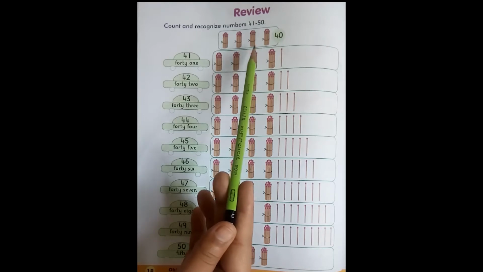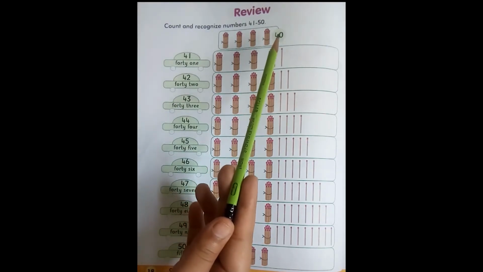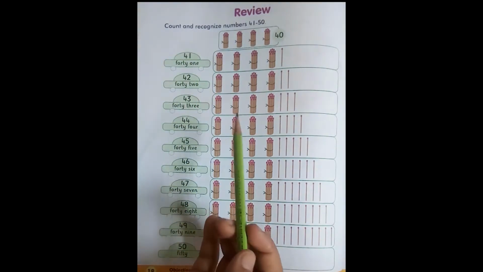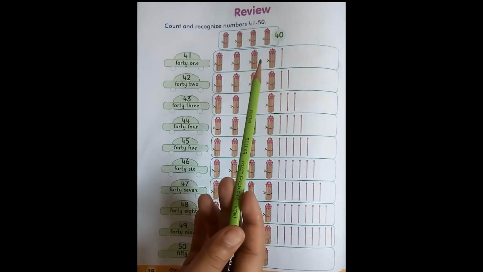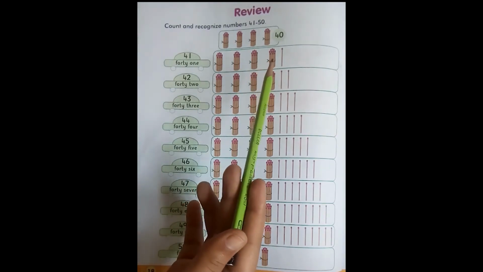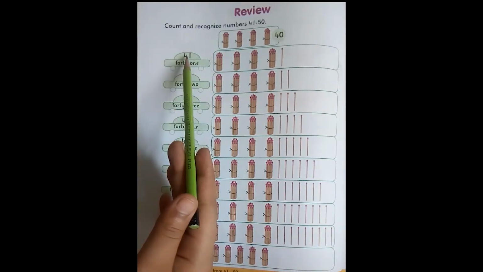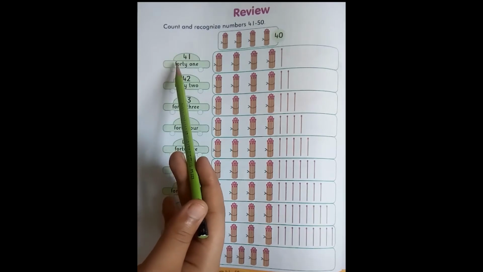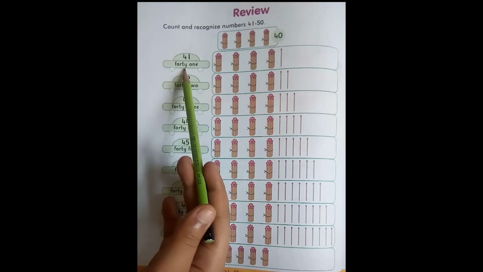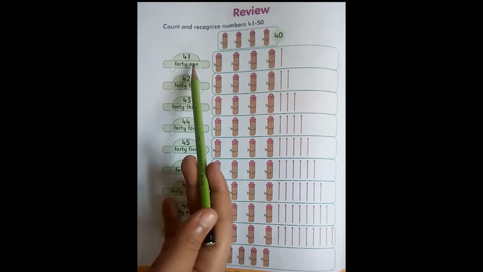These 4 bundles make 40. What is this? These are 4 bundles of 10 make 40 and 1 matchstick. So this is 41. F-O-R-T-Y 40. O-N-E-1 41.